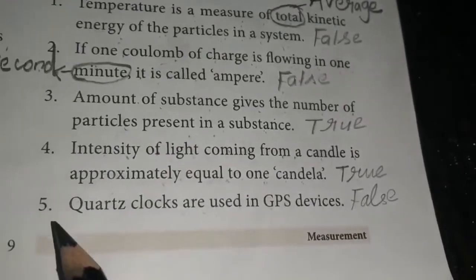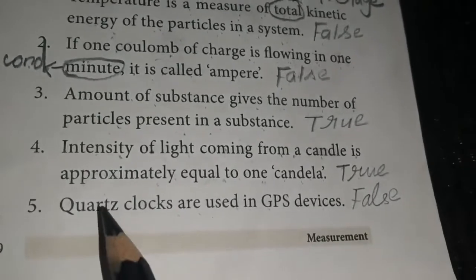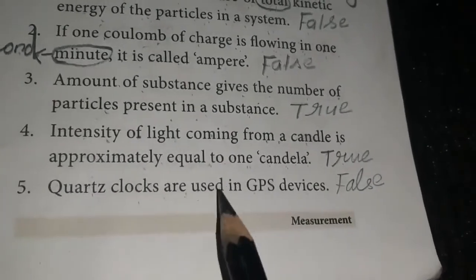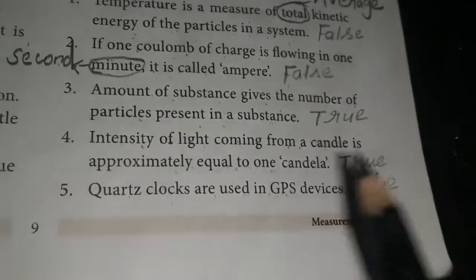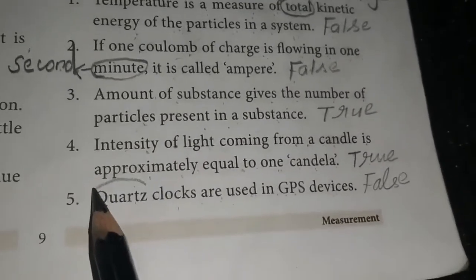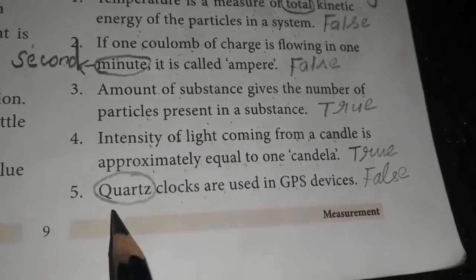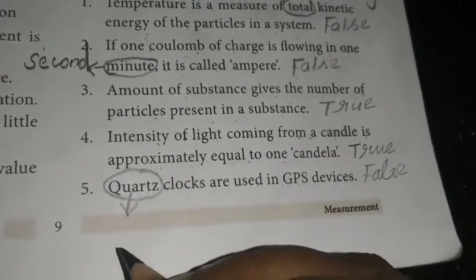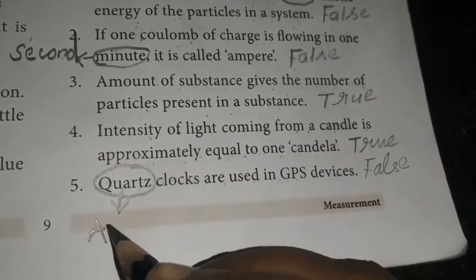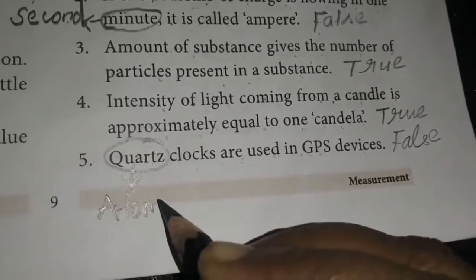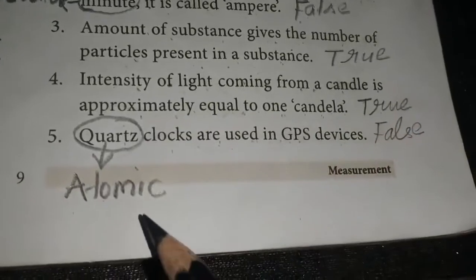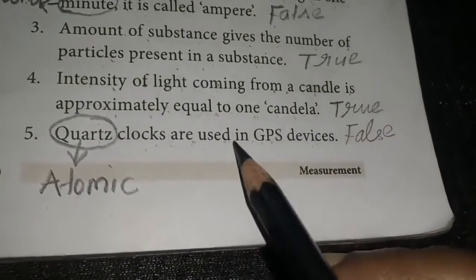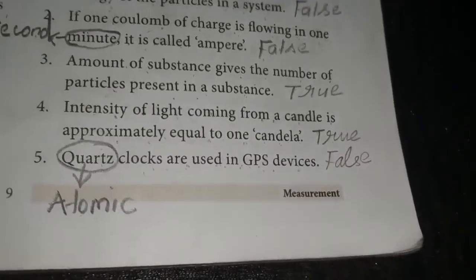And then fifth one, quartz clocks are used in GPS device. So this statement is false because it is not quartz clock, it is atomic clock. So atomic clocks are used in GPS devices.